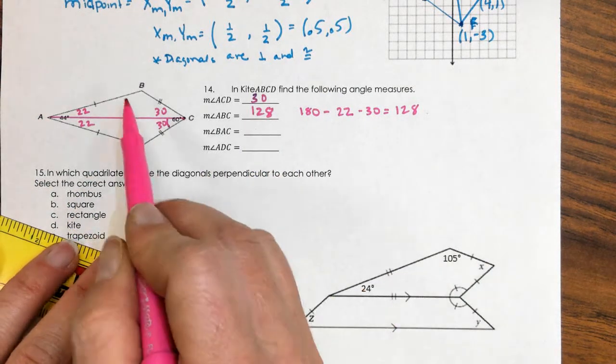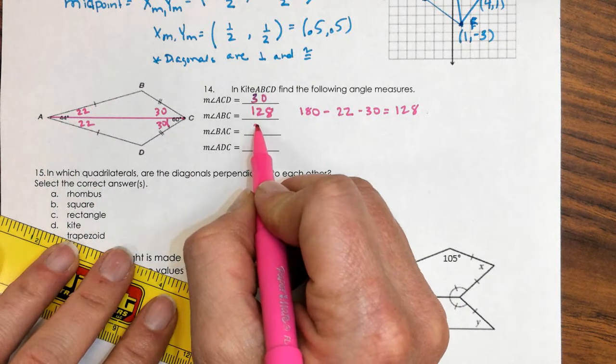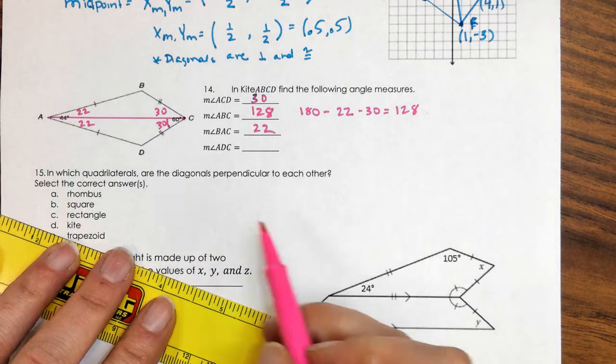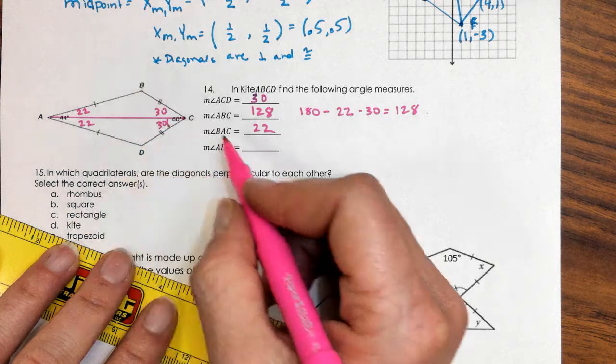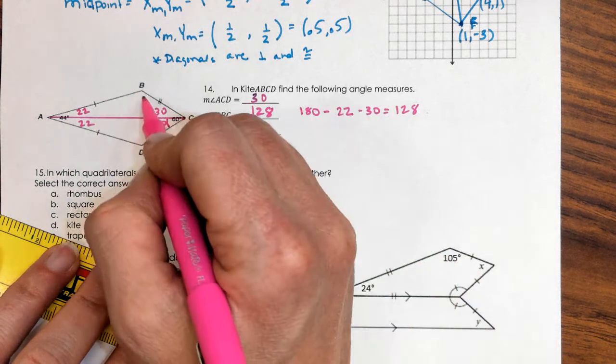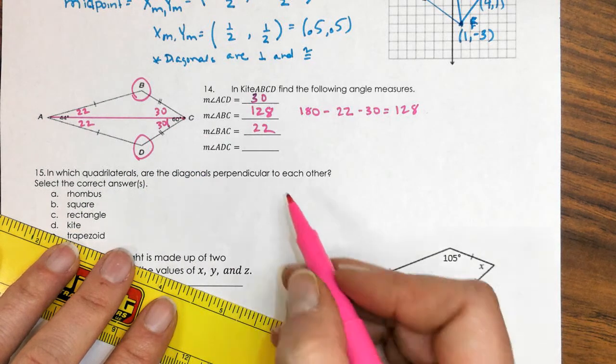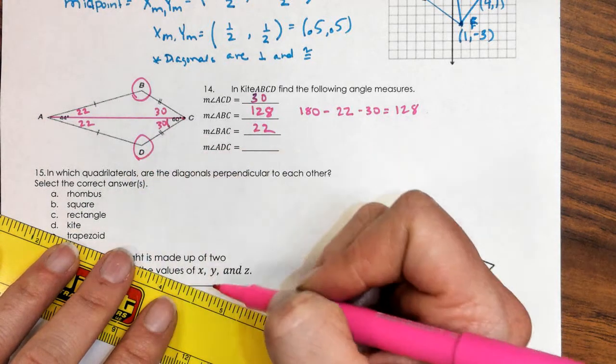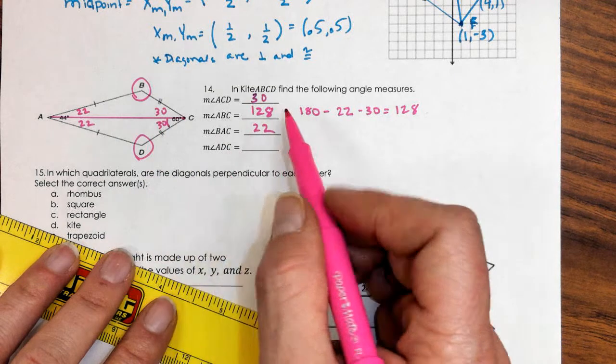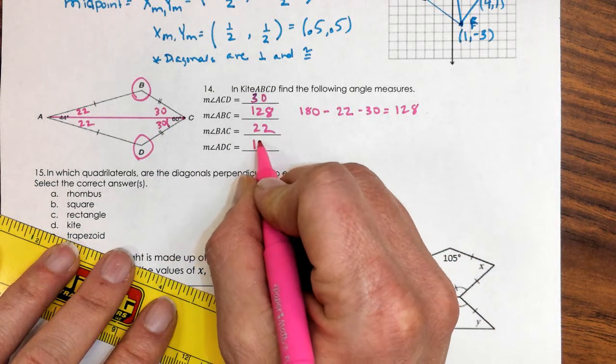And then we have B, A, C, I already answered that, that's 22. And A, D, C matches A, B, C because these angles are congruent in a kite. Kites have one pair of congruent angles, and so that would be 128.